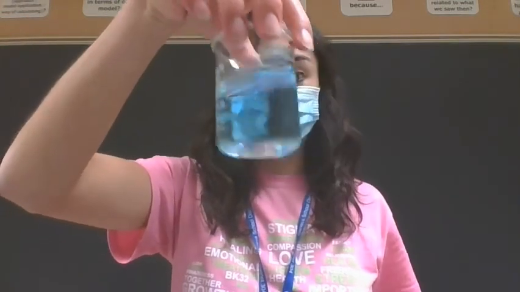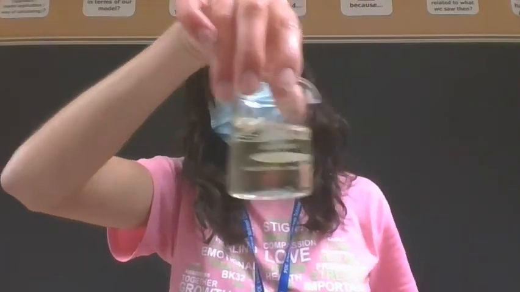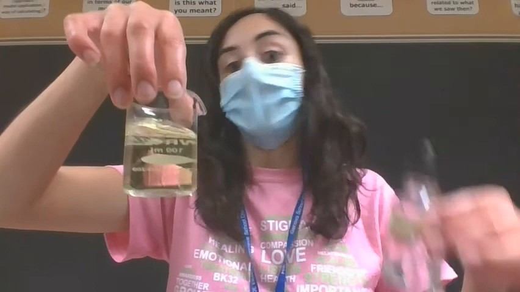Another indicator of a chemical change is color change. So here we have a blue solution. When I add my HCl, we're going to see that my solution starts to turn yellow. Okay, so I started out with a blue solution. I added clear HCl, and my solution turned yellow. Okay, so I had two completely different colored solutions that spontaneously turned yellow. That is a sign of a chemical change.